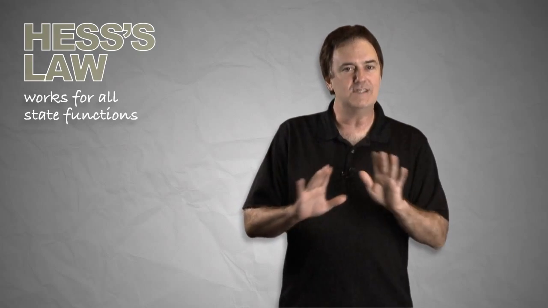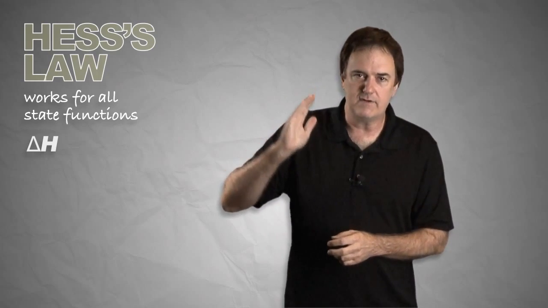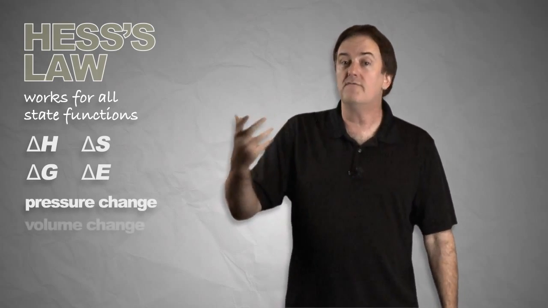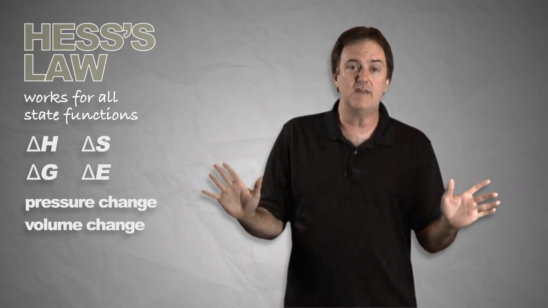One last thing. Even though we call this Hess's law and it's all about delta H, it works for every state function there is. All state functions work this way. It's just that with delta H, it got the name. It got Hess's law stamped on it. It will work for delta G, it will work for delta S, it will work for delta E. Heck, it'll even work for pressure and volume changes. It works for every state function.